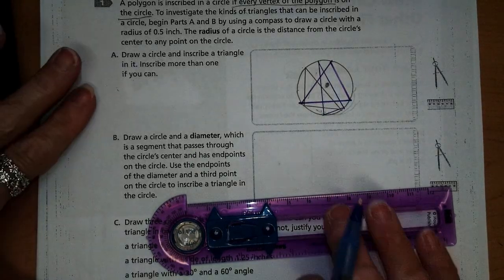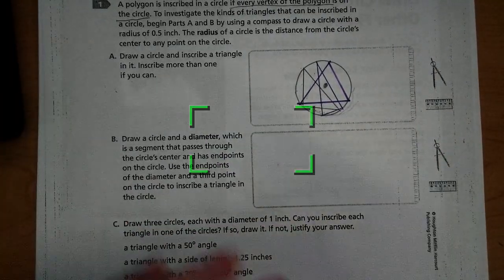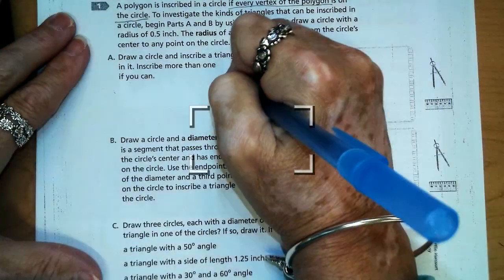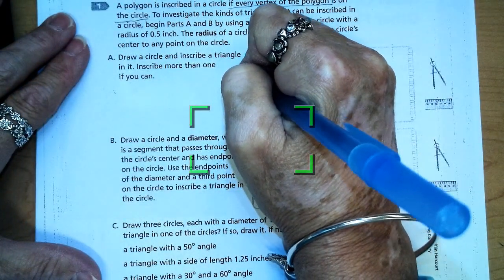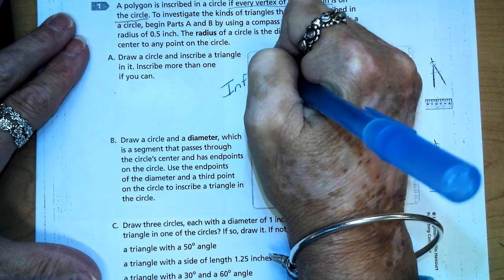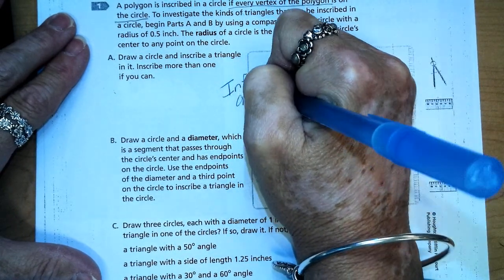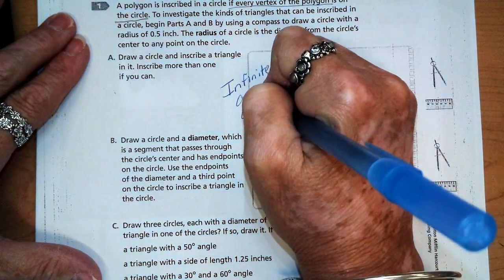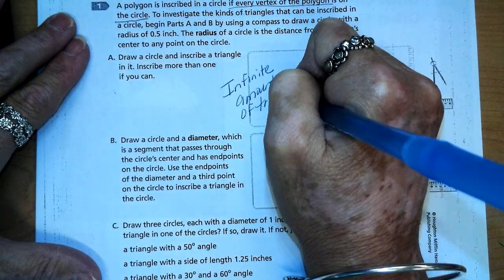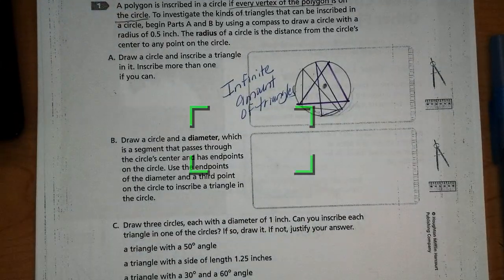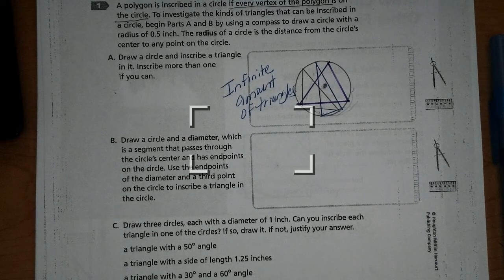Okay, so this one, you can have an infinite amount of triangles, because the only constraint we had was the triangle has to touch the circle.